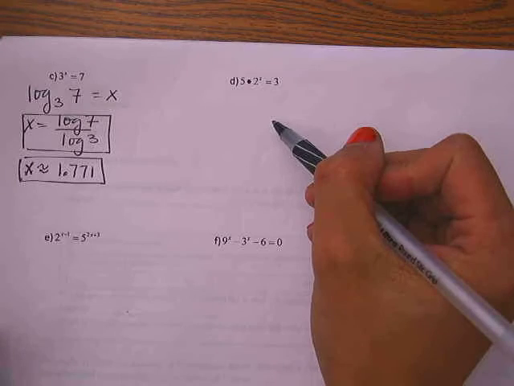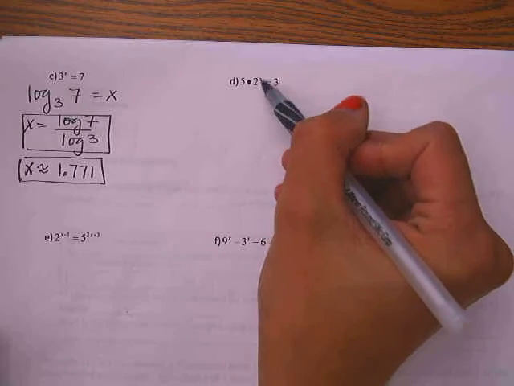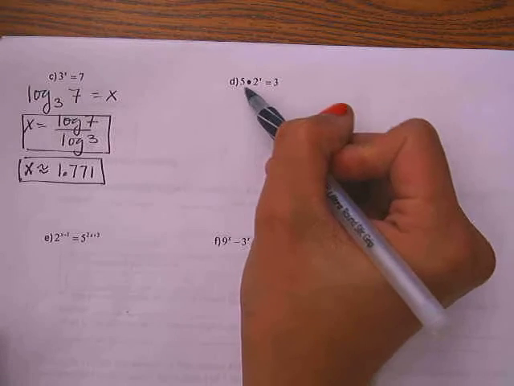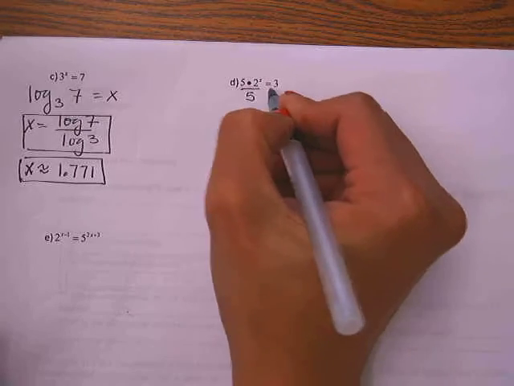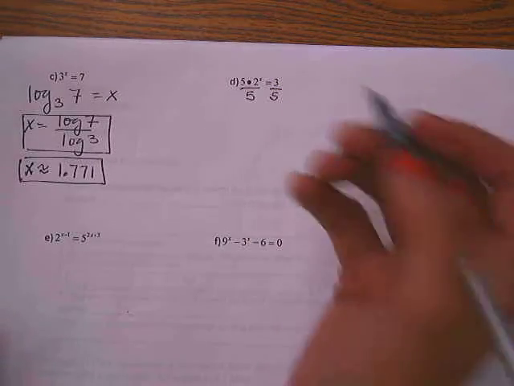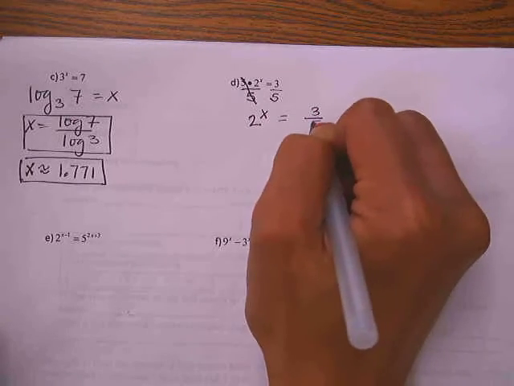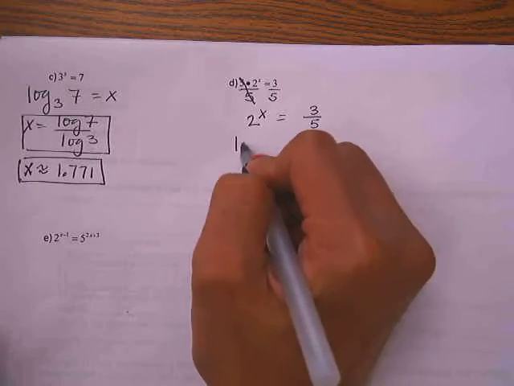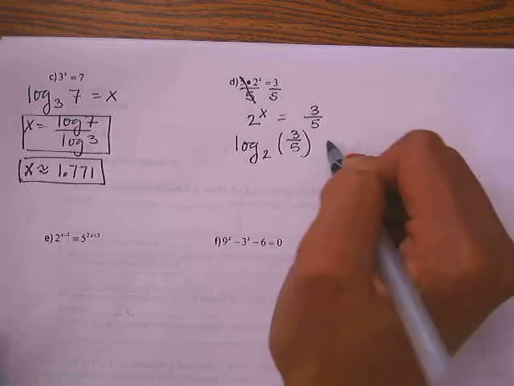Okay, so this one. Similarly, the exponent right here is where the variable is. So I'm going to hit it with a log. Before I hit it with a log, I'm going to need to isolate this all by itself. So now I'm going to divide both sides by 5. Oh, by the way, I'm not checking on the calculator anymore because by now you should know how to do it, okay? So now we have 2 to the x equals 3 divided by 5. Now that this is all isolated, I will hit it with a log. So log base 2 of 3 divided by 5 equals x.